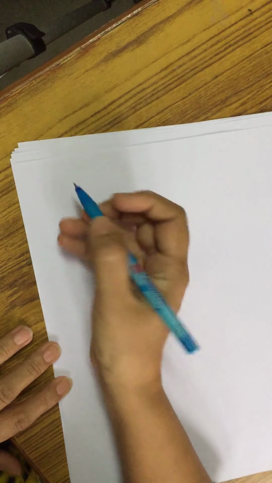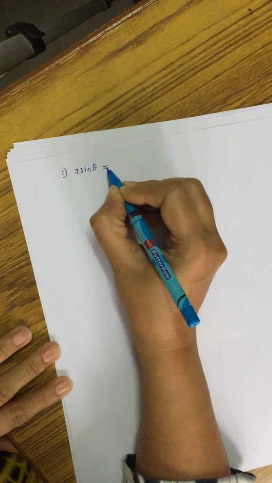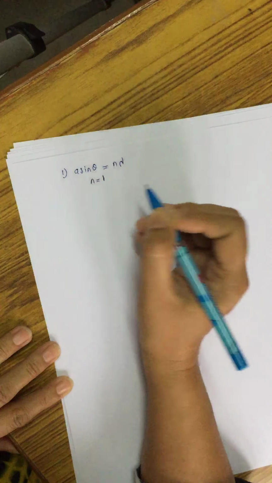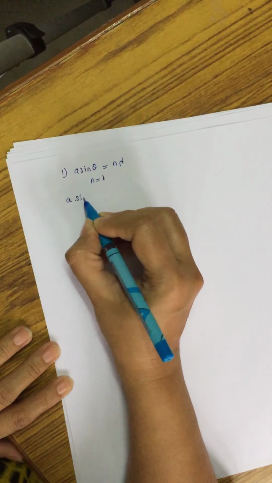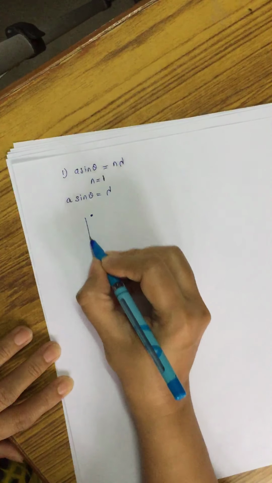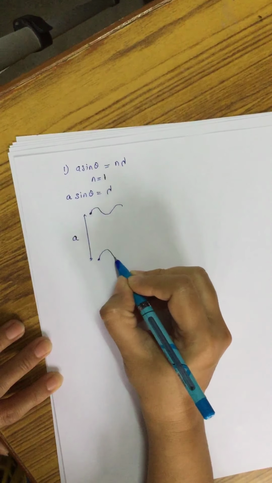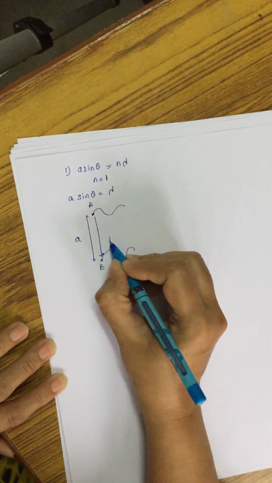Now we will discuss the darkness and brightness condition for the Fraunhofer diffraction pattern. Now, first case, a sin theta, let us consider it is equal to n lambda, and for simplicity we are considering the first integer, n is equal to 1. We will find out that a sin theta comes out to be lambda. It means from A to B, that is with the width of the slit, the path difference from A to B should be equal to lambda.